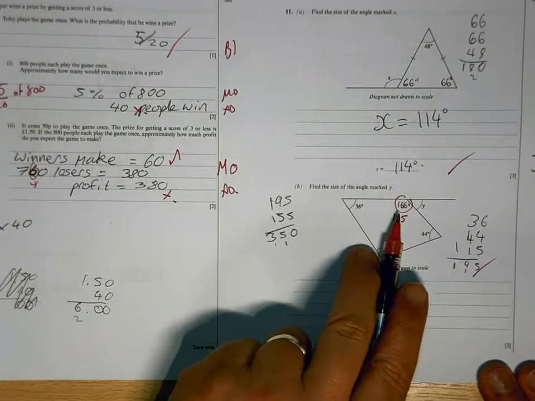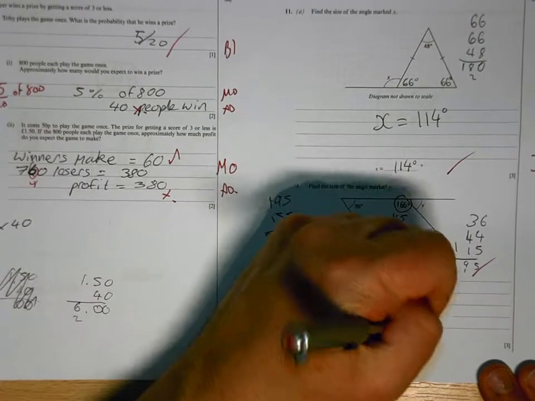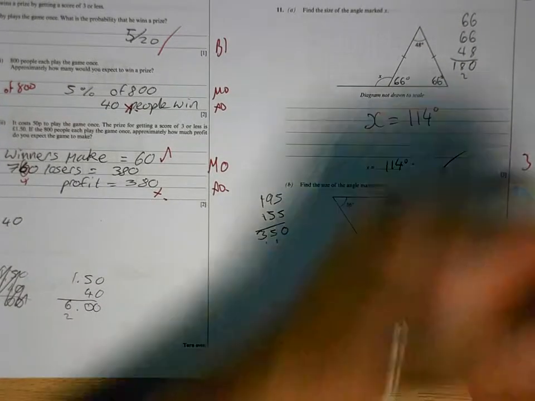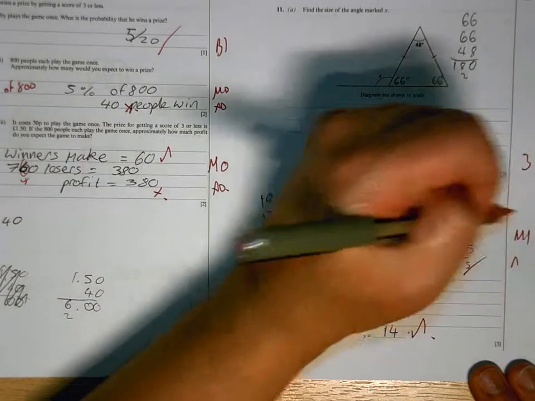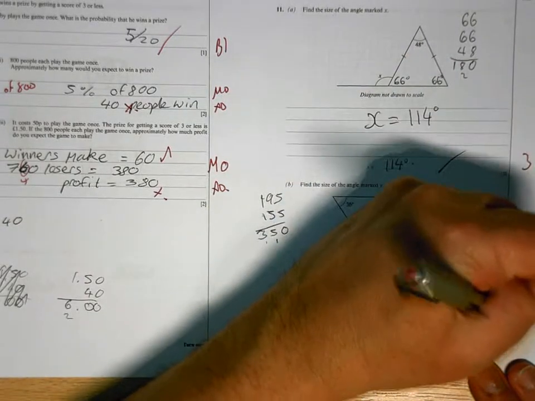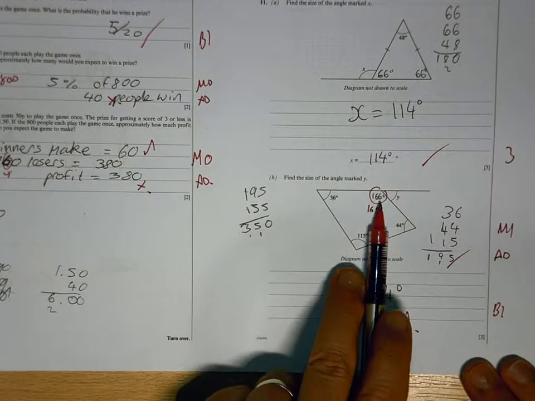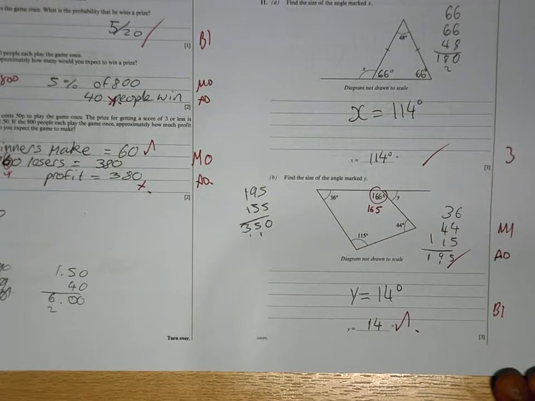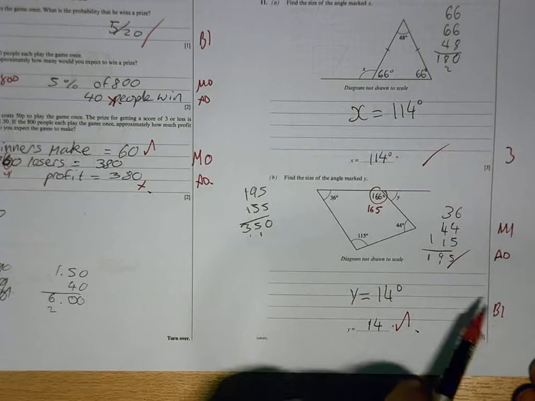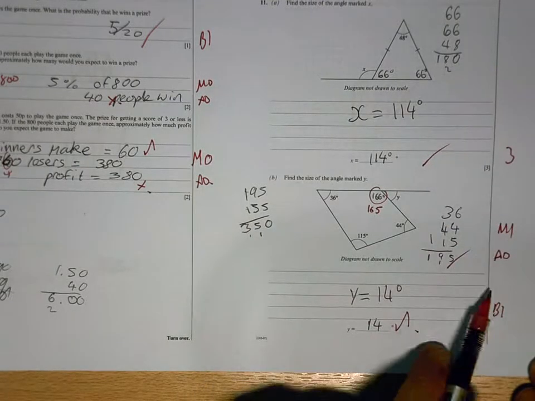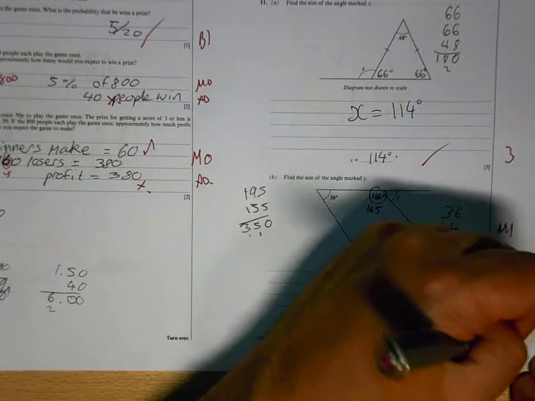But if you do 165 from the 180, then that is correct. So you lose 1 mark there because you've done that. You made one little error when you're subtracting there. So total for that page is 3, 4, 5, 6.